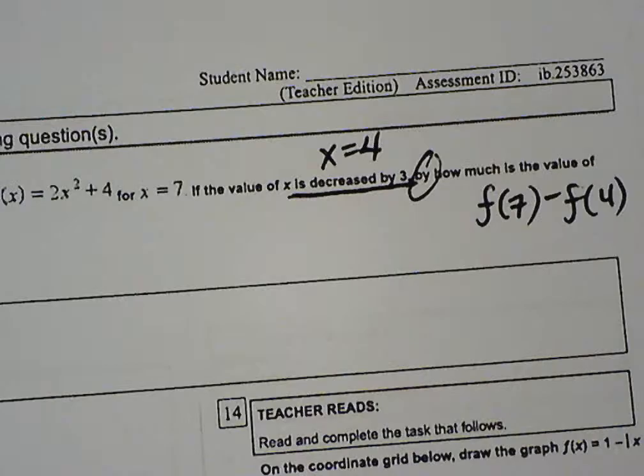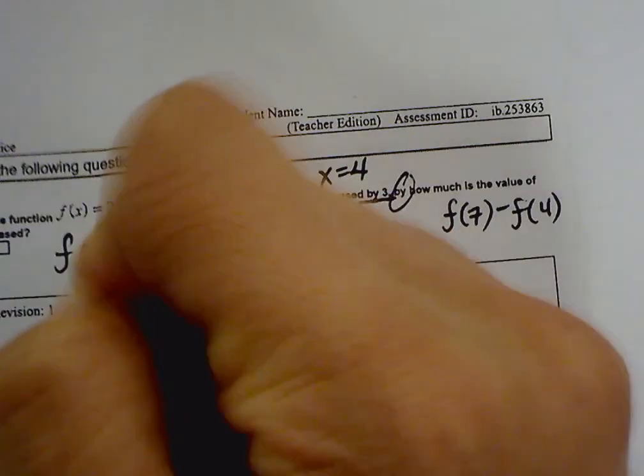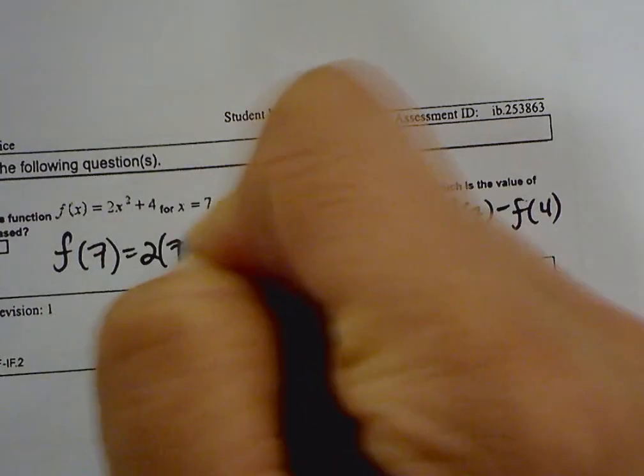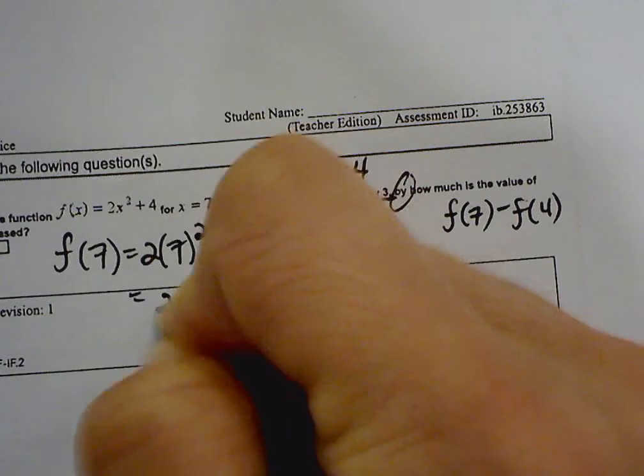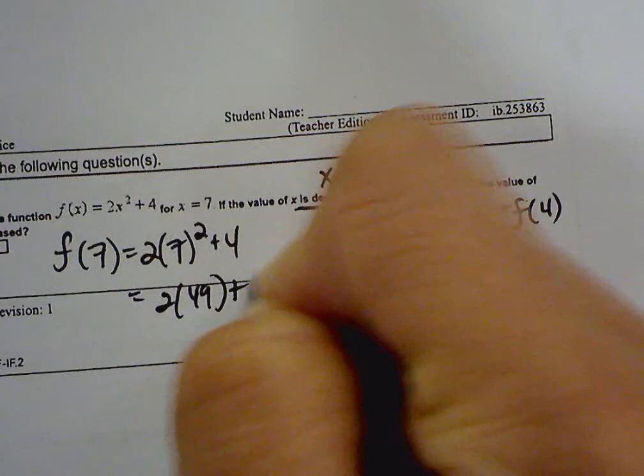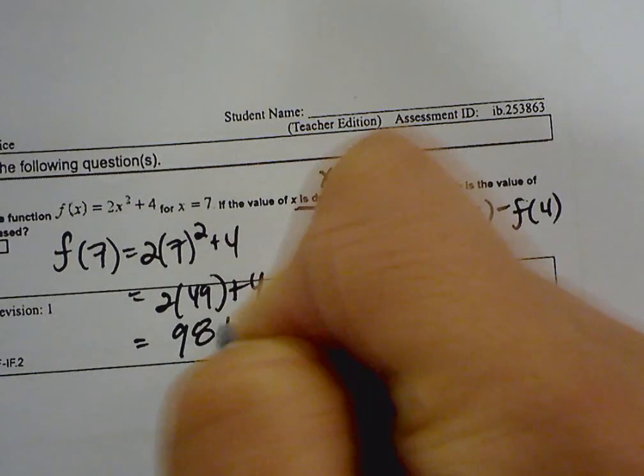So let's put in 7 first. F of 7 is 2 times 7 squared plus 4, which is 2 times 49 plus 4, which is 98 plus 4, which is 102.